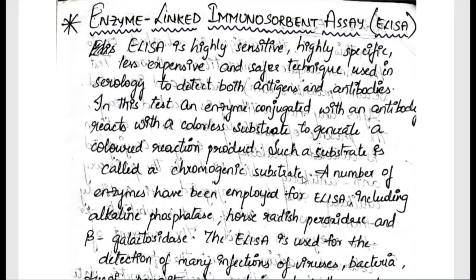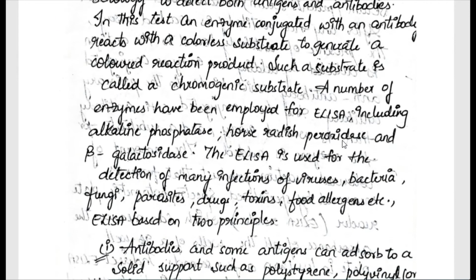A number of enzymes have been employed for the ELISA technique, including alkaline phosphatase, horseradish peroxidase and beta galactosidase. These are the three main enzymes employed in the ELISA technique. And as I told you, the ELISA technique is used for the detection of many infections of viruses, bacteria, fungi, parasites, drugs, toxins, food allergens, etc.